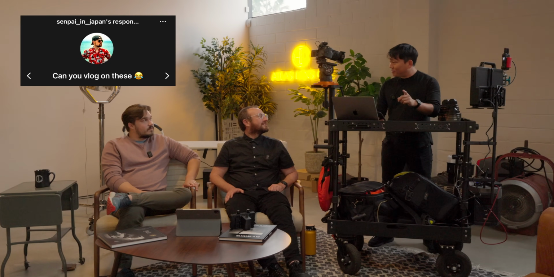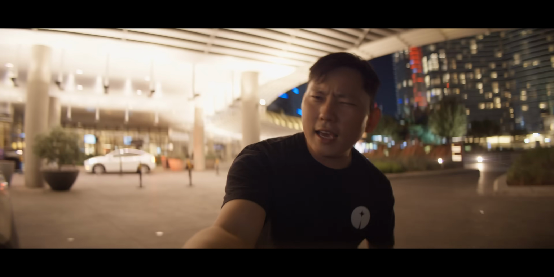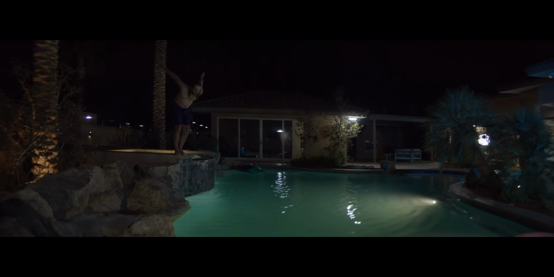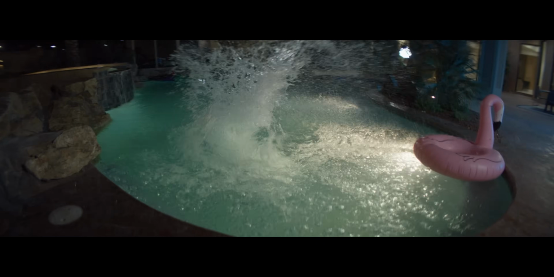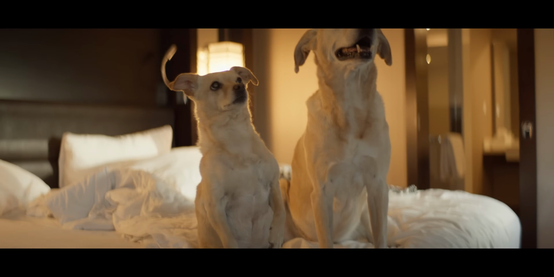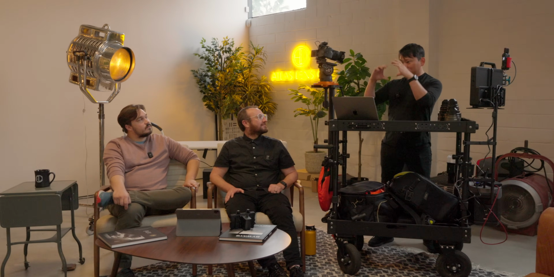Senpai in Japan says, can you vlog on these? I actually have. Yeah, you did do that on the GH6, and it looked amazing. My arm almost fell off because the 21 is not necessarily a lightweight camera, but what I really like about the GH6 is that it has an anamorphic mode, so you can literally see it de-squeeze in the monitor. It also has an anamorphic stabilization mode where it gives you that IBIS stabilization, but it doesn't do the roll.